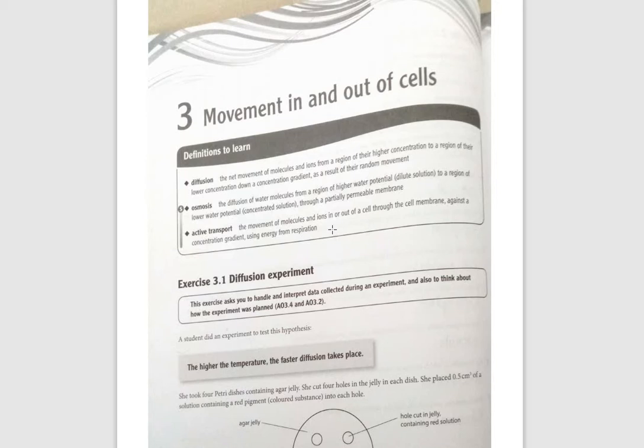It's the movement of molecules and ions in and out of a cell through the cell membrane against a concentration gradient, using energy from respiration. Meaning for active transport, it goes from a region of lower concentration to a region of higher concentration, against a concentration gradient, and this process uses energy from respiration, which is a chemical process that occurs in cells. Whereas diffusion and osmosis don't require energy at all. They happen from a higher concentration to a lower concentration, whereas active transport happens from lower concentration to higher concentration.